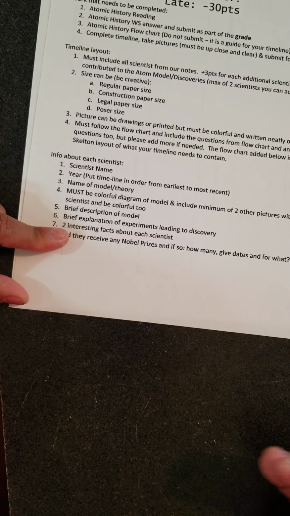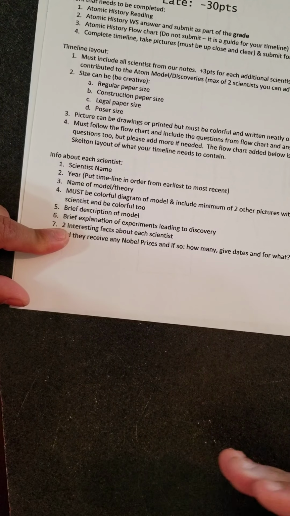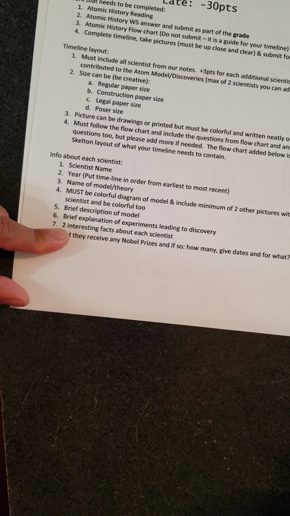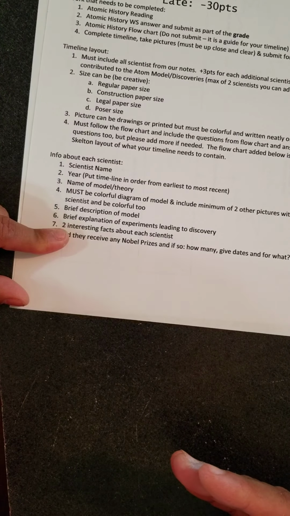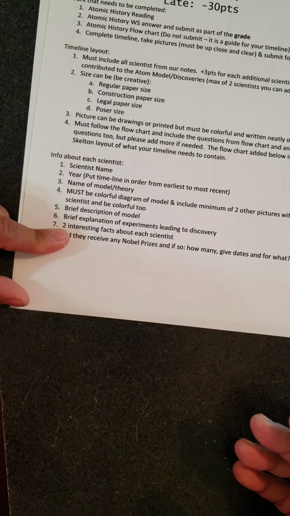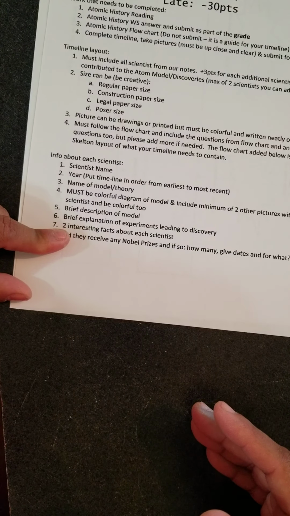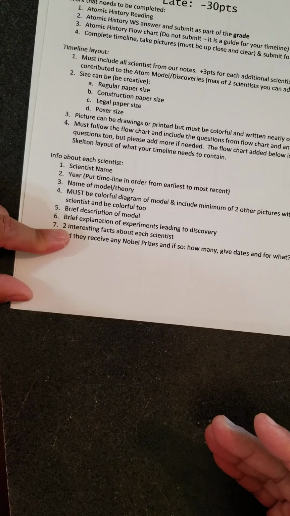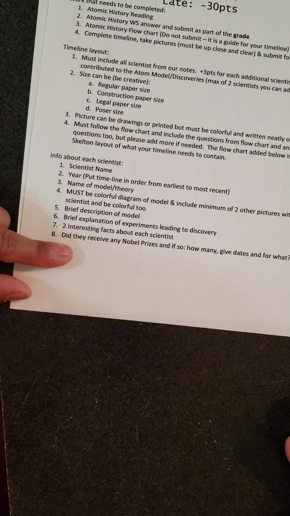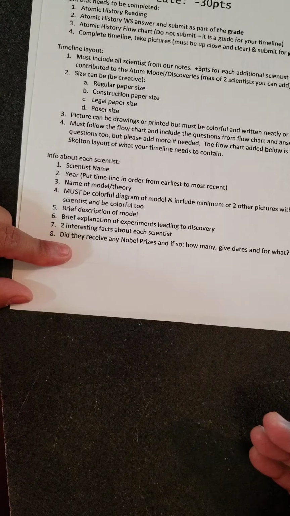2 interesting facts about them. So maybe something about their childhood, maybe something regarding their life, who they were married to, maybe they had so many children, maybe they lived in a certain part of the world, maybe they lived here in the US.